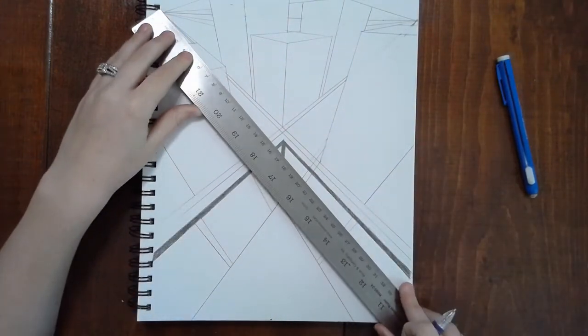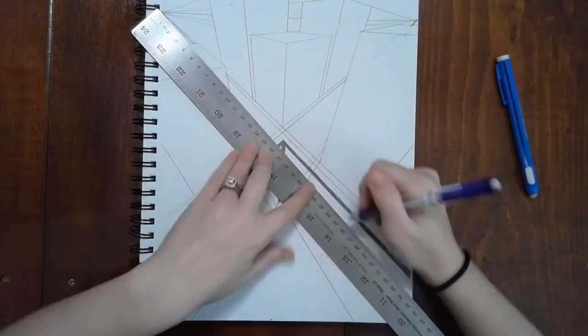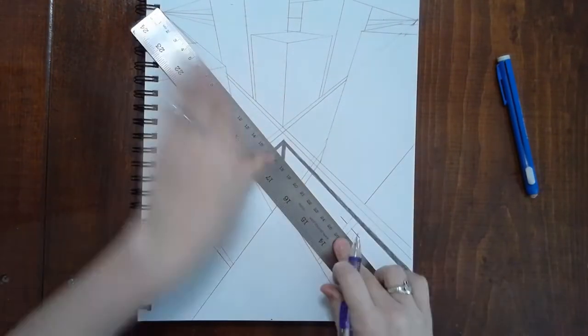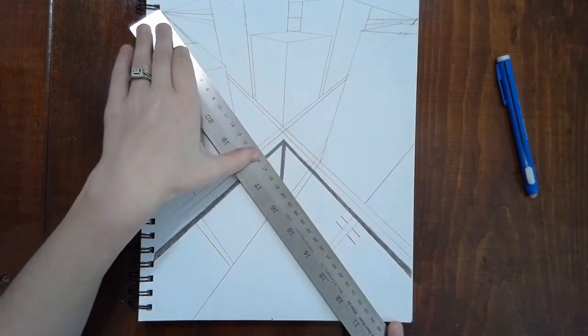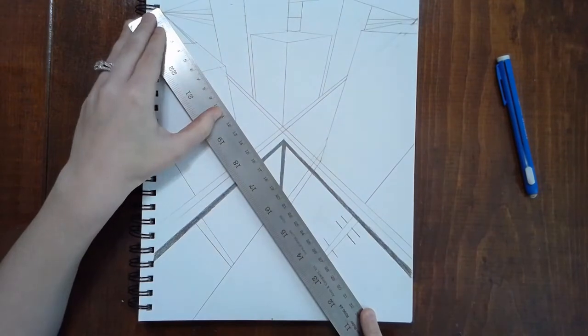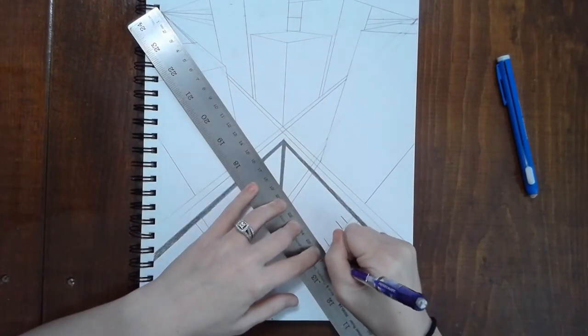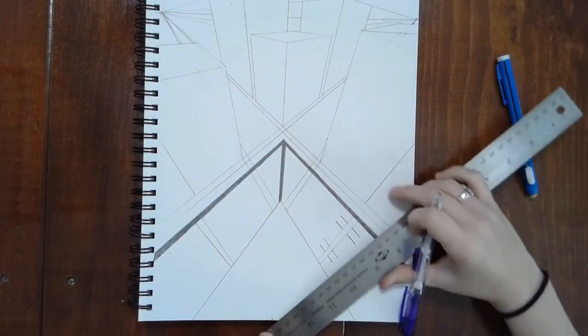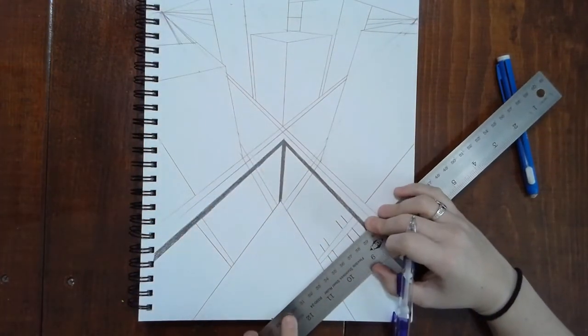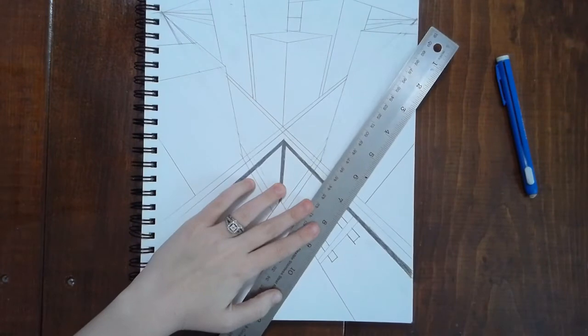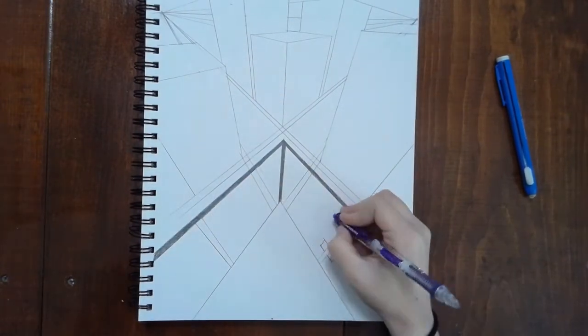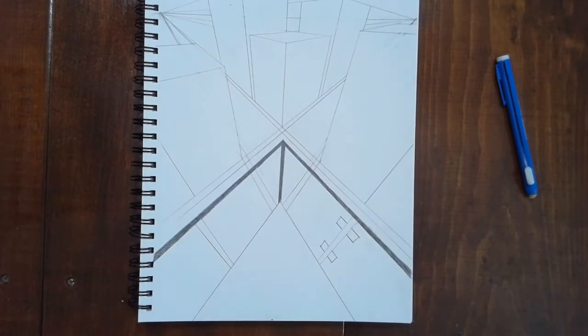And I'm going to add these little brackets. So I'll fix these with some little lines going to the third vanishing point because I don't know exactly where they're supposed to end. And all of that gets shaded in.